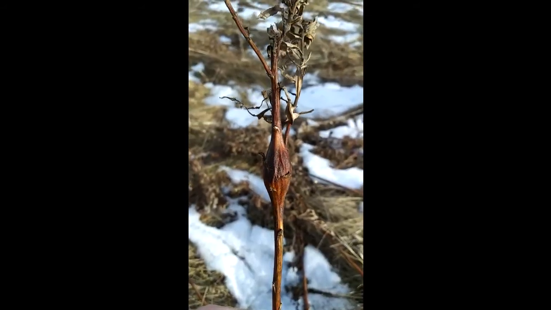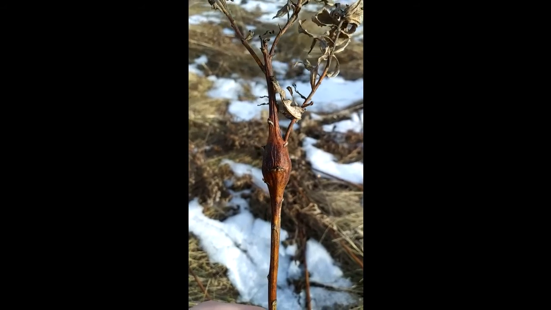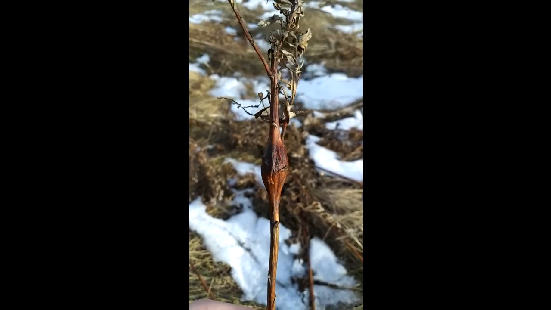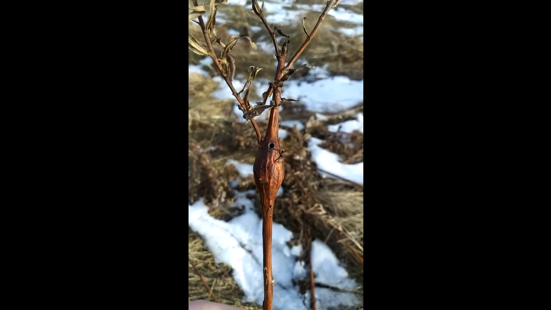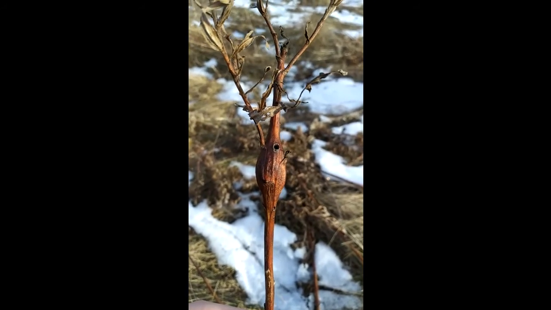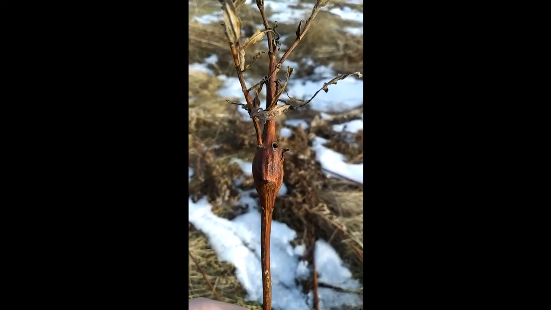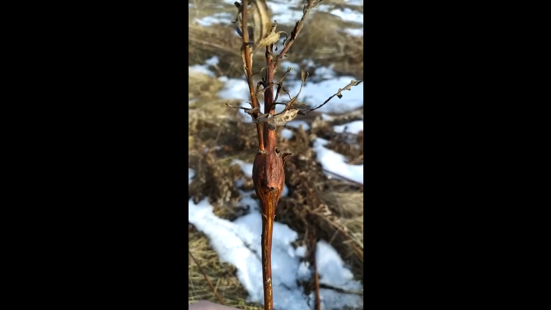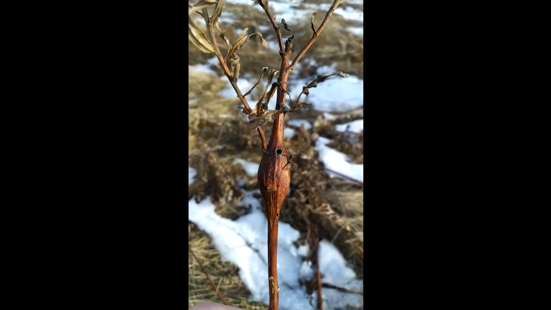So this gall is also on goldenrod, but it is not a goldenrod gallfly. This is the gall of the goldenrod elliptical gall moth. An interesting thing about this species is that this species does not overwinter in the gall. As you see here, it is an emergence hole.